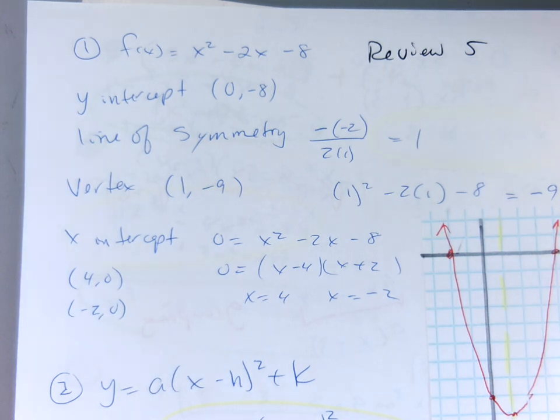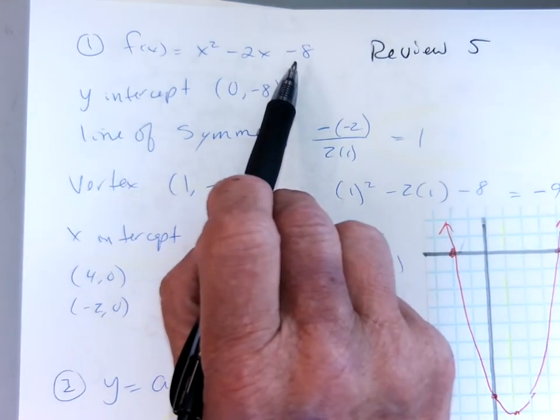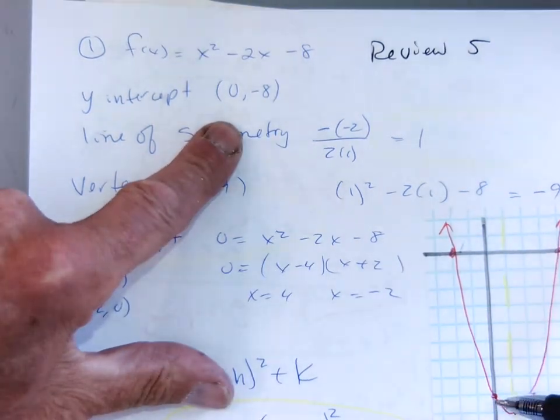Okay, last review. Let's check it out. So, I have to graph this parabola. I know it's a parabola. So, I'll start with the easy stuff. My y-intercept is definitely -8, so I have a point at (0, -8).